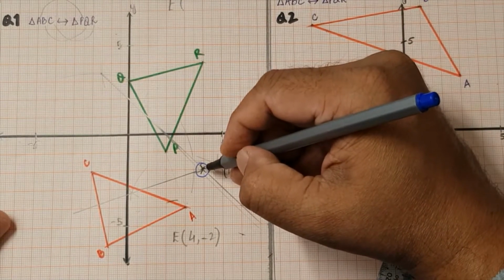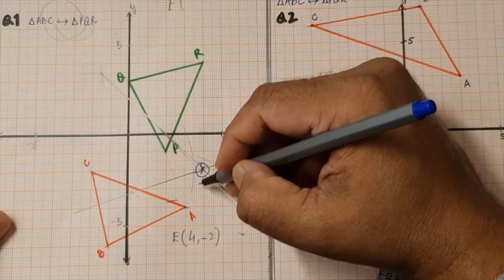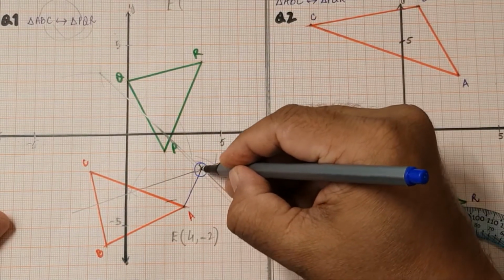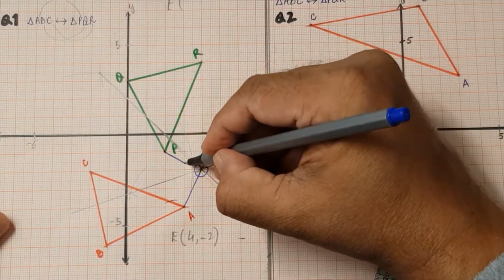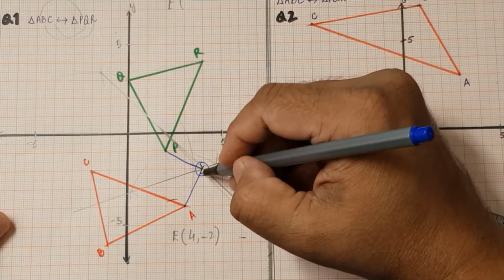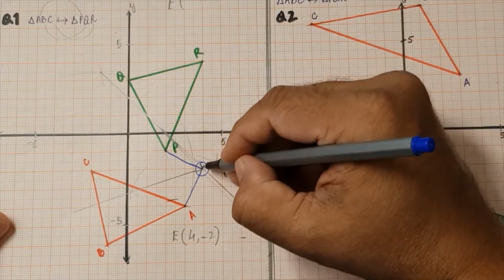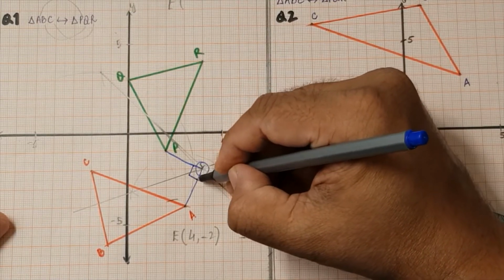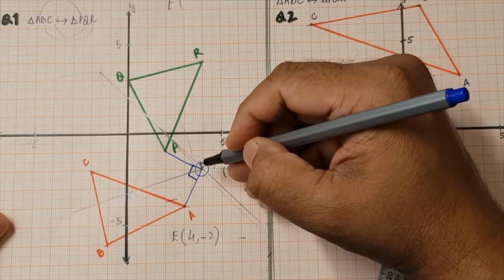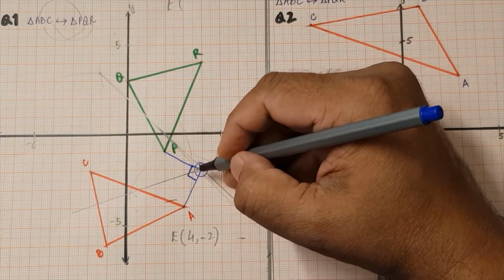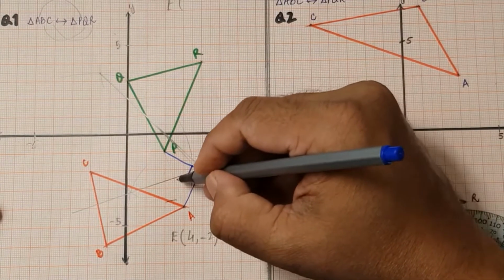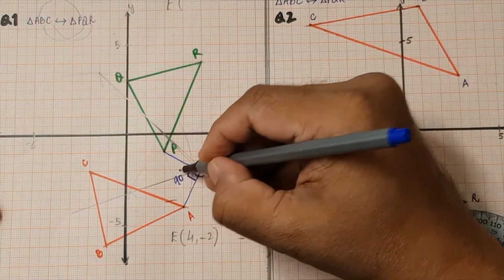Take a corresponding point like A. When I join A with the center and P with the center, as you have read, we have to join the corresponding points with the center. You can observe this angle. What is the angle here? This angle is 90 degrees, because in our syllabus there is no angle of 91 or 89, so it's 100% 90. It doesn't look like 45, so it's 90 degrees. So the angle is 90 degrees, we have decided.